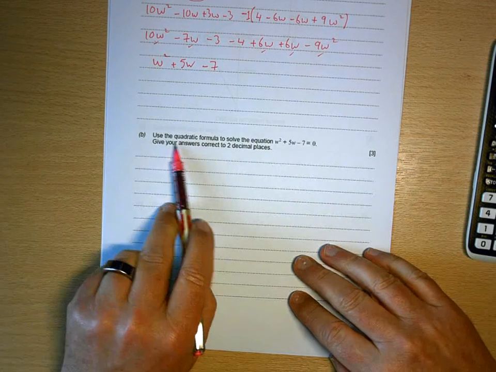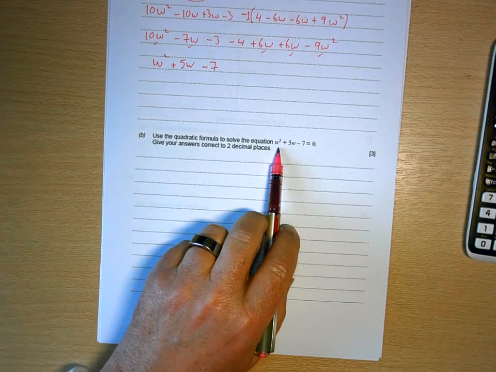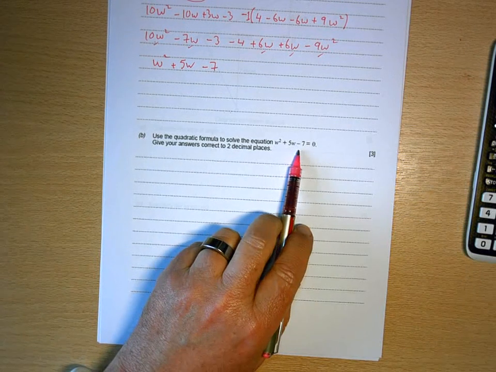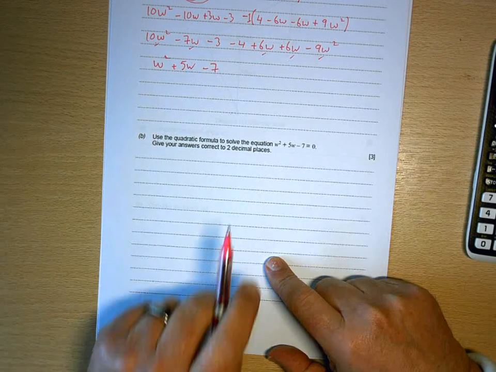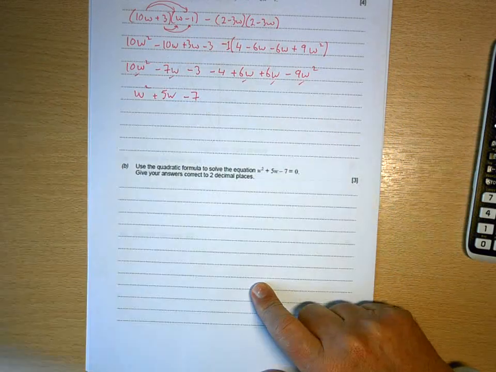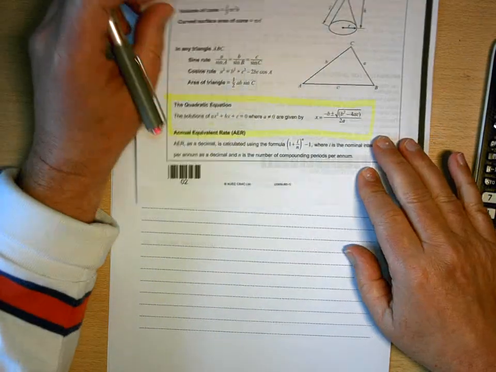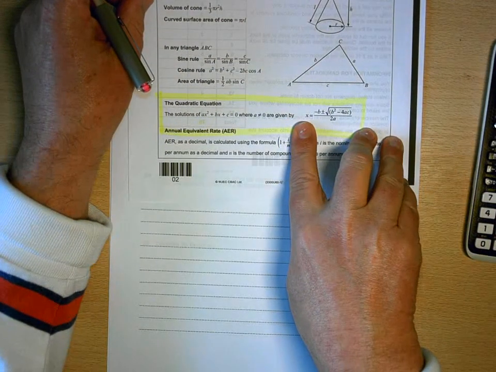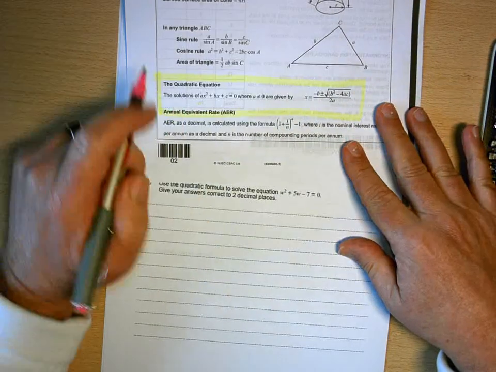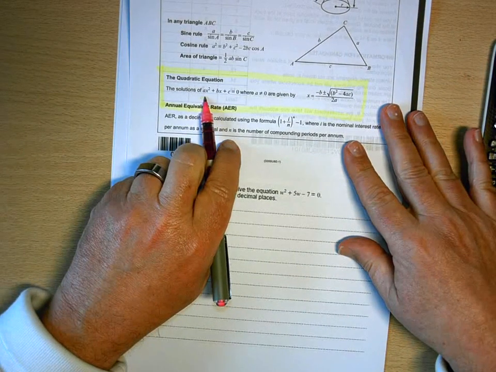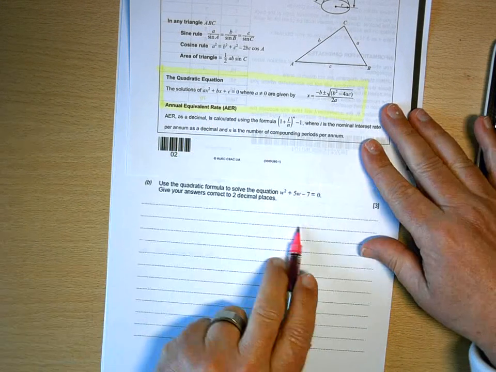Use the quadratic formula to solve the equation w squared plus 5w minus 7 equals 0. Give your answers correct to 2 decimal places. So you practiced this last week. Quadratic formula is this one here, x equals minus b plus or minus and so on, and we want the formula in the form ax squared plus bx plus c equals 0, which it already is.